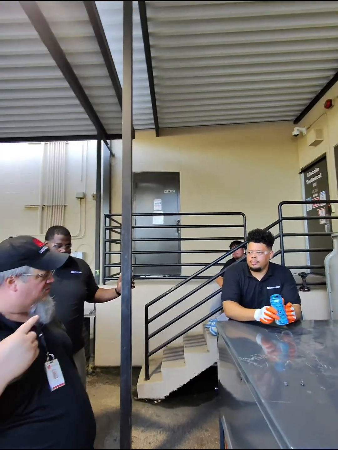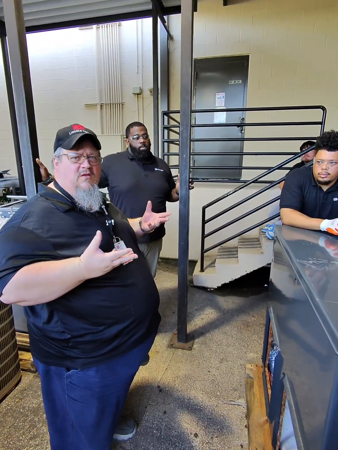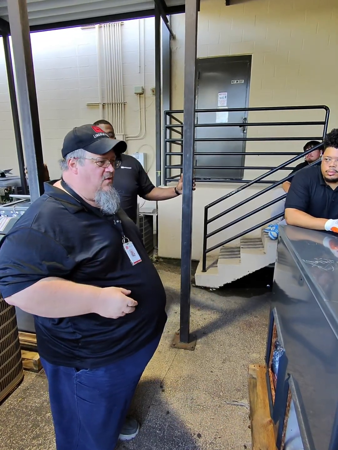It's going to bring on your fan. Take it out of the system and build it up into the equipment. Yeah. So if you have a spark or something like that, it won't go off.